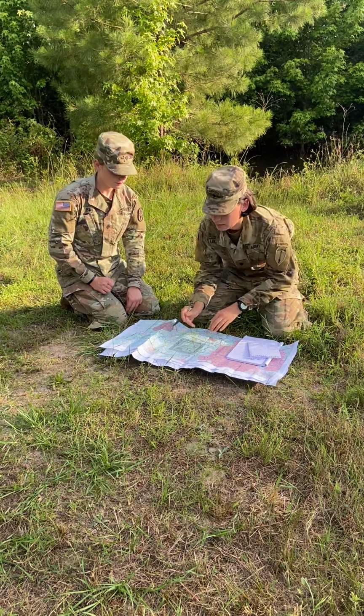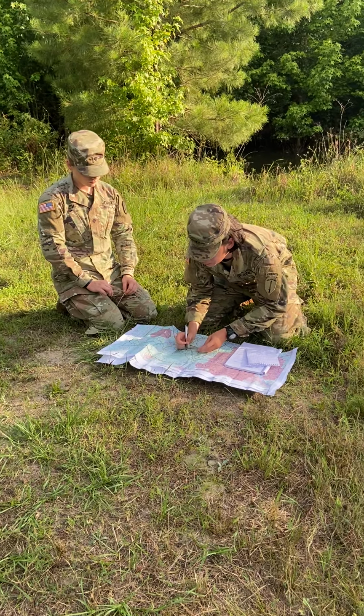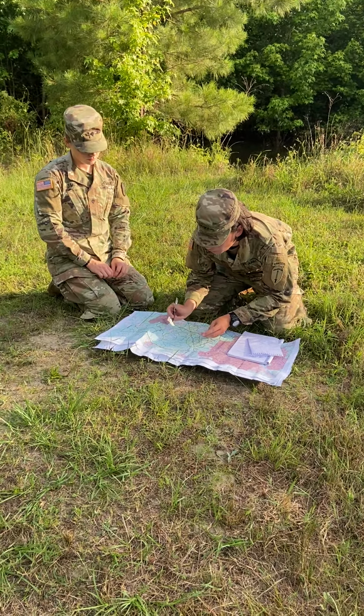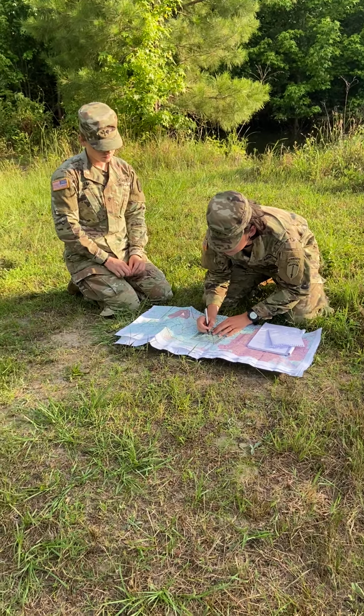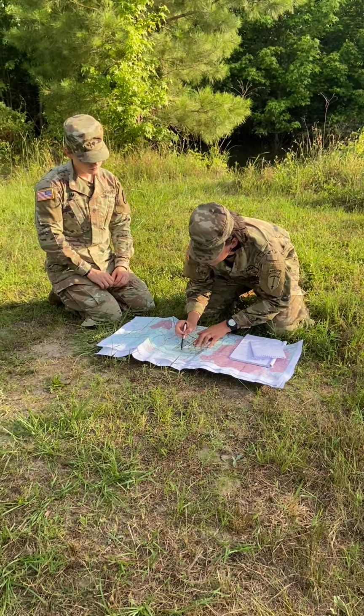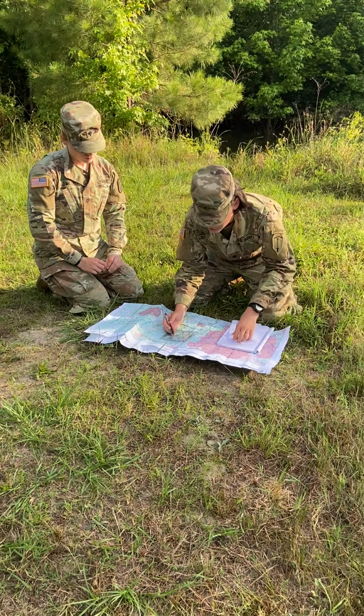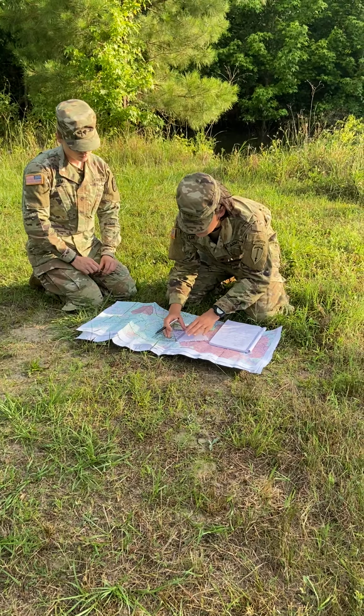Okay? And then after you plot your point on the map, you're going to move the center of your protractor, see how that has a hole, onto your point. All right? And then these are your degrees. This is your azimuth right here. So you have degrees and then you have mils. So you don't use mils, you use degrees.